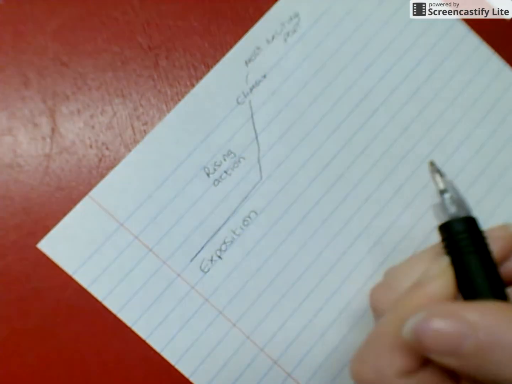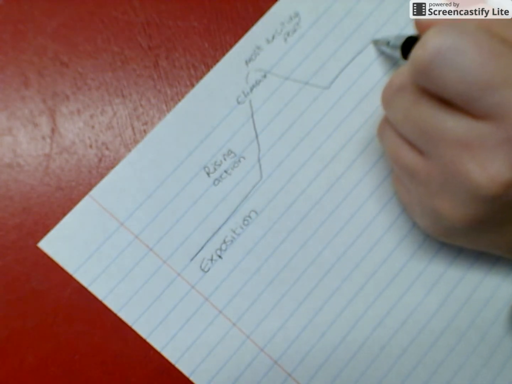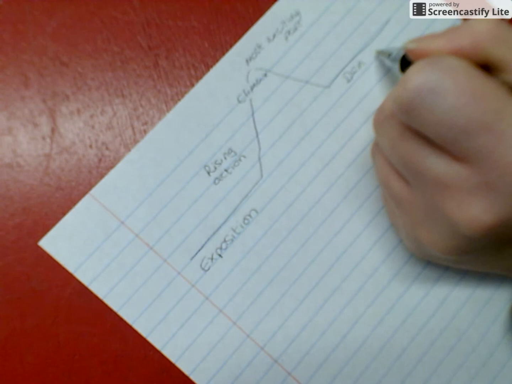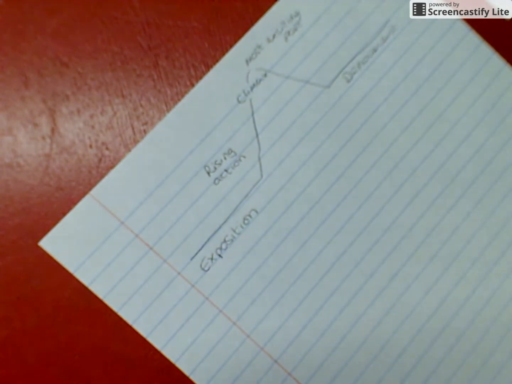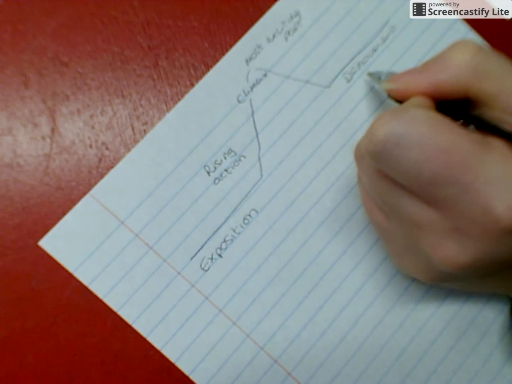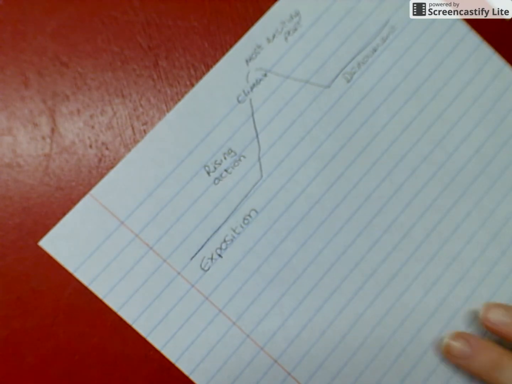Okay, and then we've got some anticlimax there just before we reach the end of the novel, the denouement. There we go. Okay, and that then would be the resolution where all the loose ends are tied together.